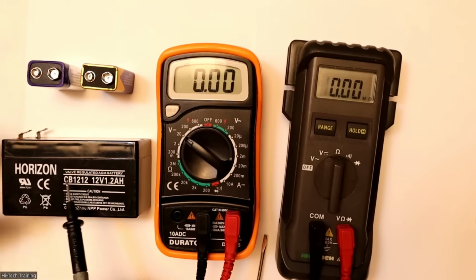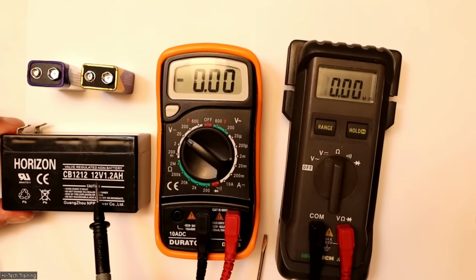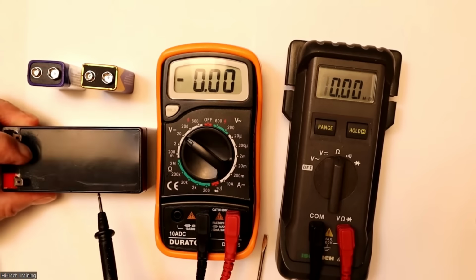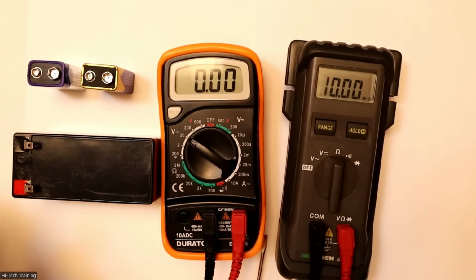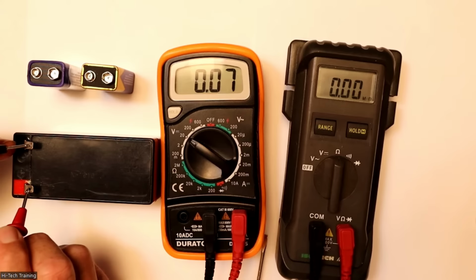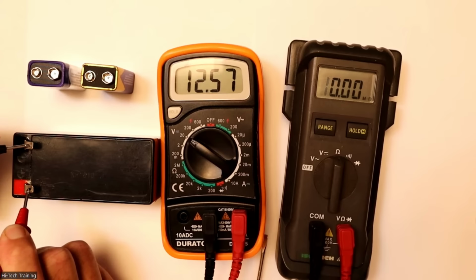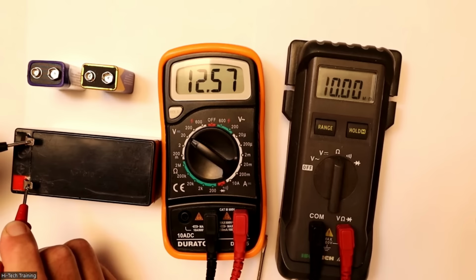So here we got another battery, it's supposed to be 12 volts. Yes, this is a lead acid battery that you would see in use in fire alarm systems or intruder alarm systems. Plus minus here, so the red lead on plus, black onto minus, and this should read around 12 volts, 12.57, so that battery is in very good health there. So there's just a little bit on meters. There's a lot more to learn about meters. So meters will do all these things for you.